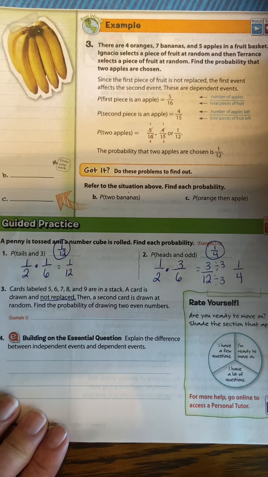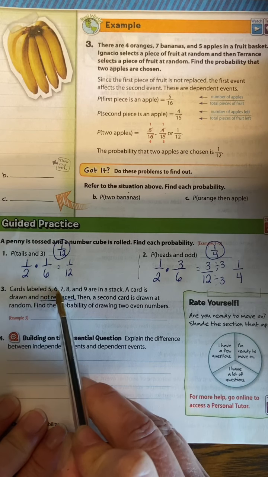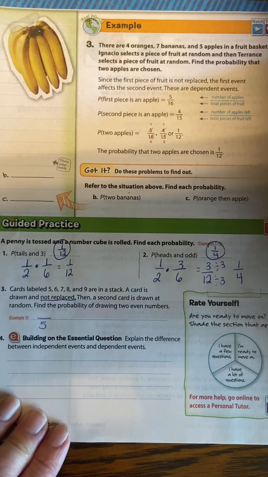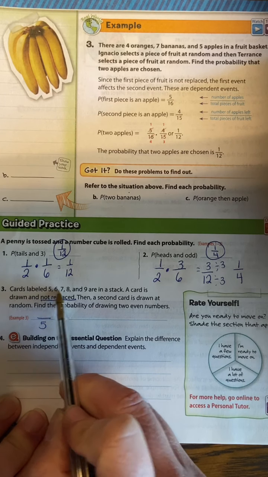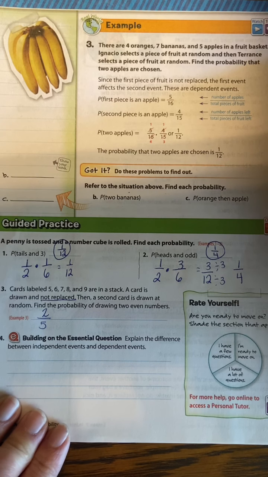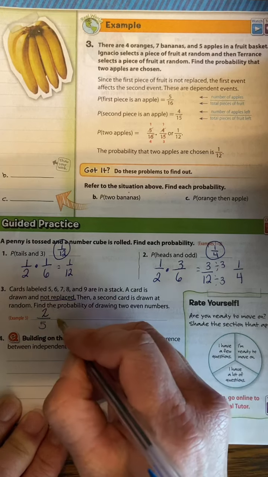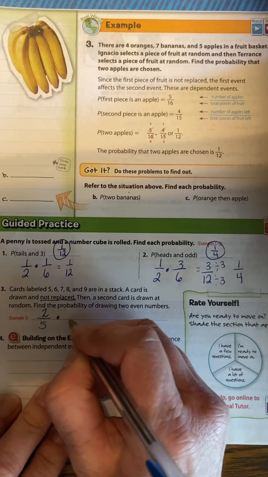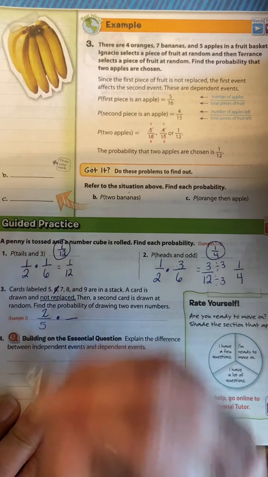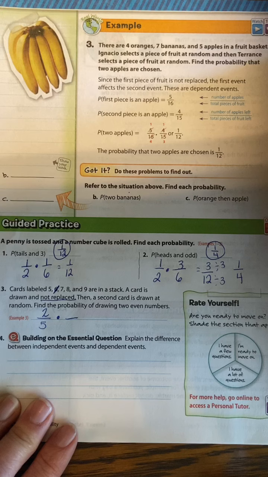Well, the first time we draw, we know there's 1, 2, 3, 4, 5 different outcomes. And we're focusing on even, so there's 2 of the 5 that are even. There's a 2 in 5 chance that the first time we're going to choose an even number. Now the second time, well, now we'll use multiplication. Remember, we're focusing on an even number. So let's just say that the first time we chose 6. So I'm going to cross it off the list. Okay, it had to be 6 or 8 because there were only 2 evens.